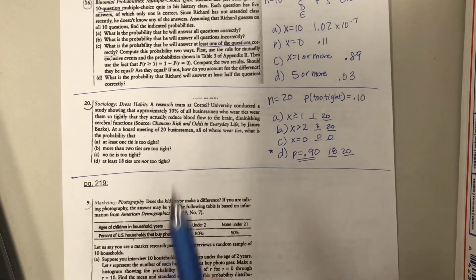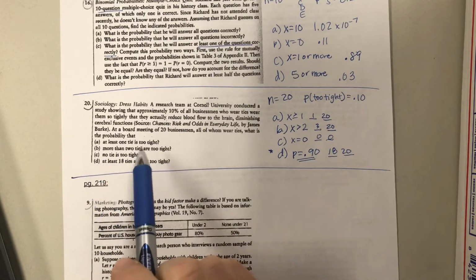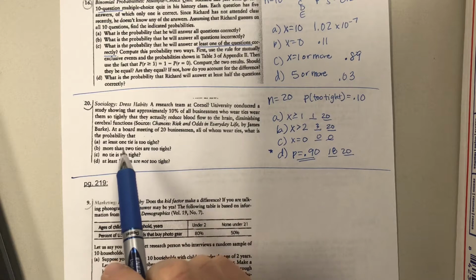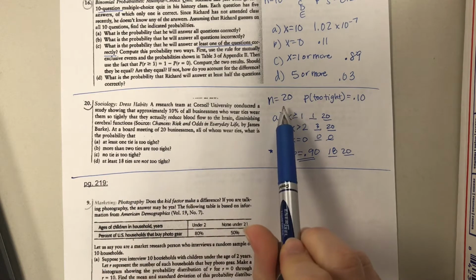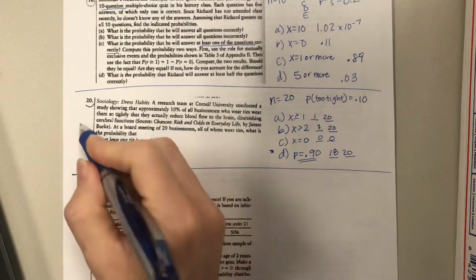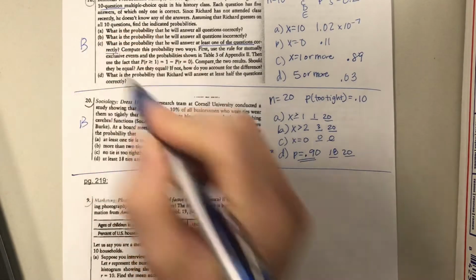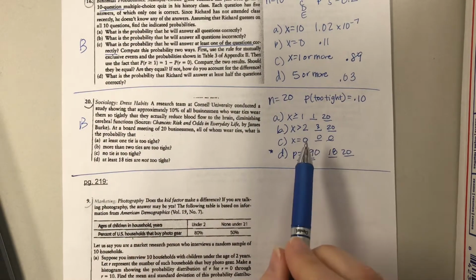All right, number 20 is an interesting question. We're talking about 20 men wearing a necktie. There's a 10% chance it's too tight. So this again is going to be binomial. If you know N, you know it's definitely going to be binomial, and that's when we use Desmos.